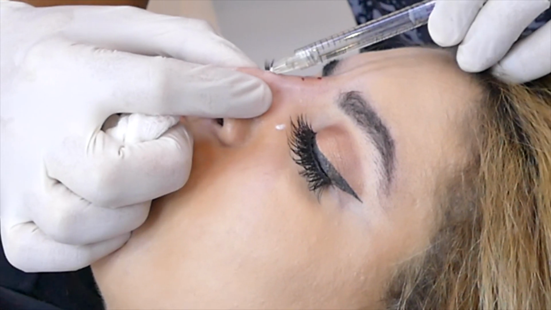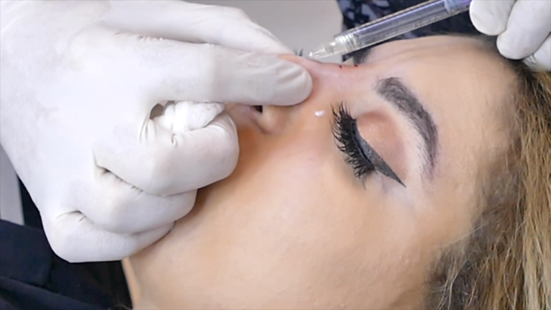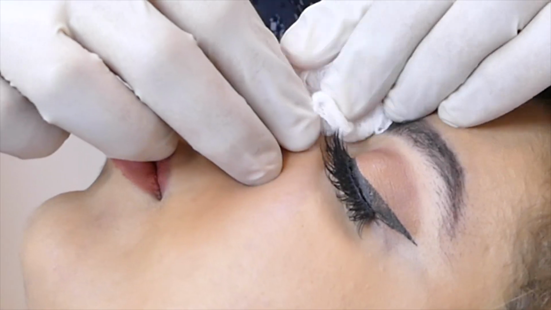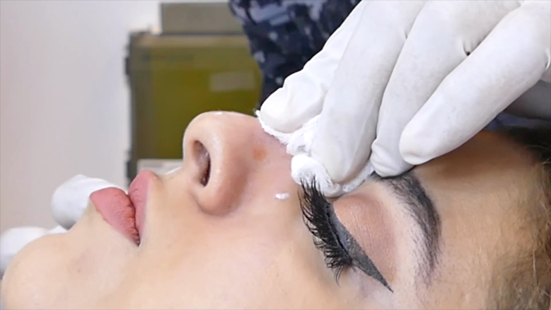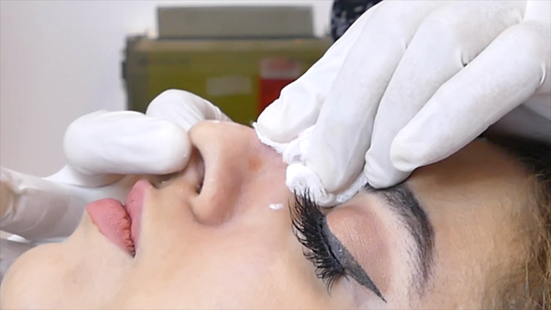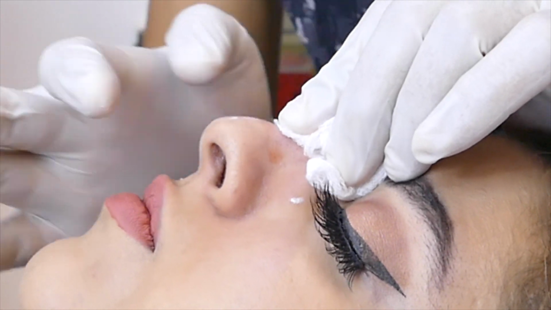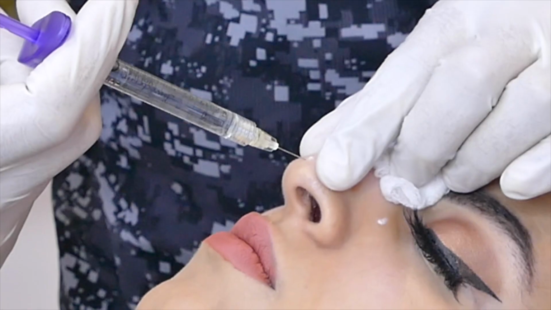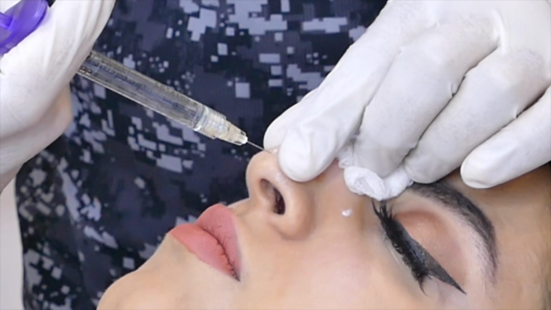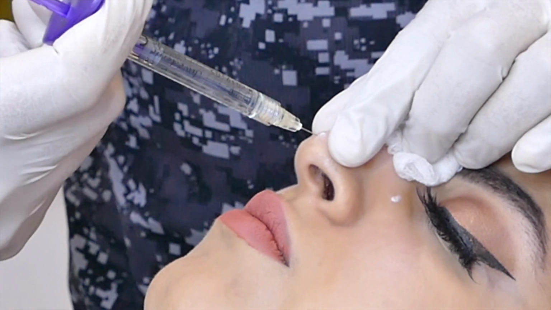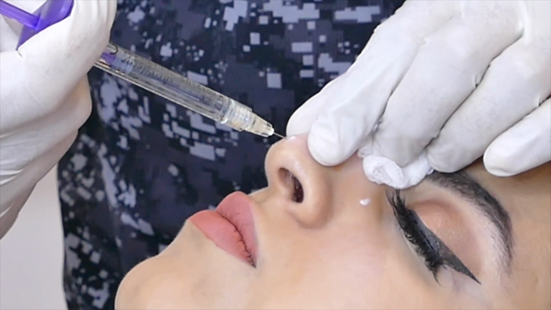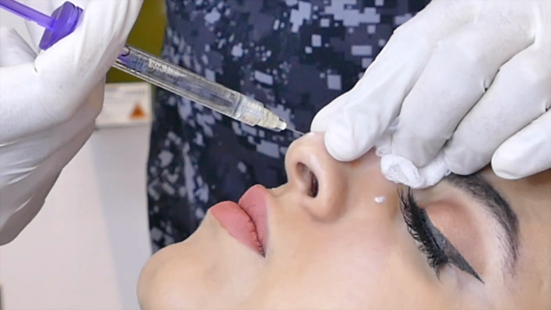Then I will inject below the hump, again remaining in the center of the nose, which is a safe zone. Remember, the dorsal nasal artery is on either side of the midline, and it is in the SMAS layer. So if you go deep over the perichondrium, you are in the safe zone. Then I am injecting the tip area to the new tip defining point.